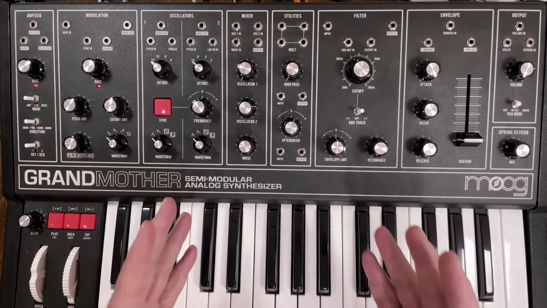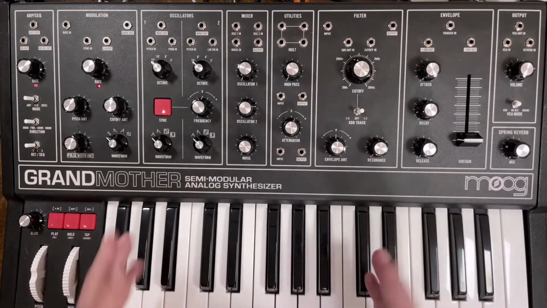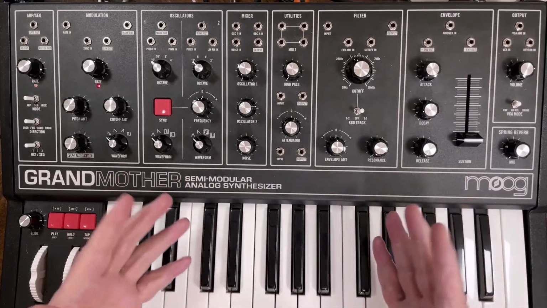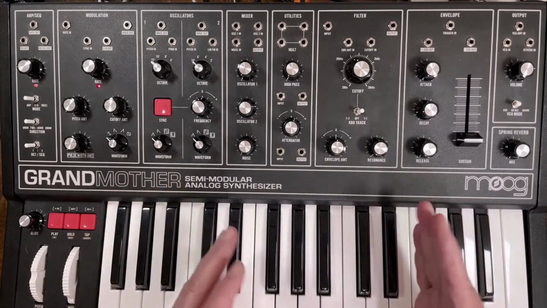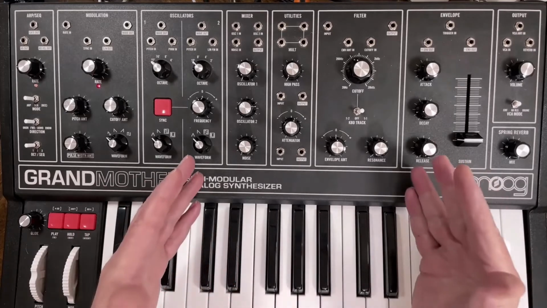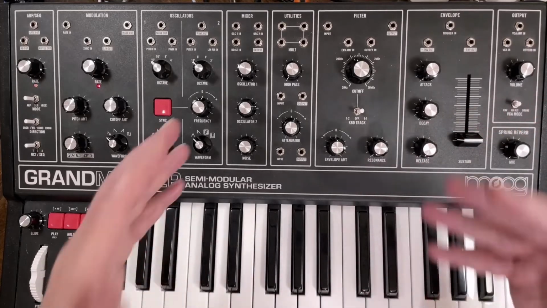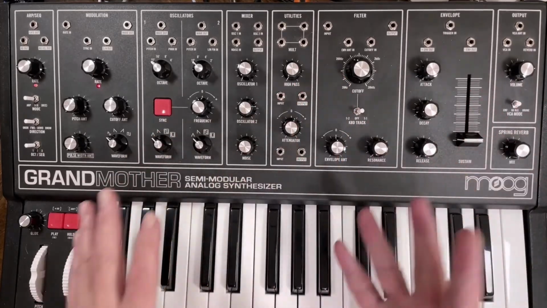If you play slightly more legato, it's a monophonic synth, so you have to be careful how you play it if you want all the notes to sound. But if you play slightly more legato, then the notes hang on for a bit longer. So this setting will depend on what you are playing.